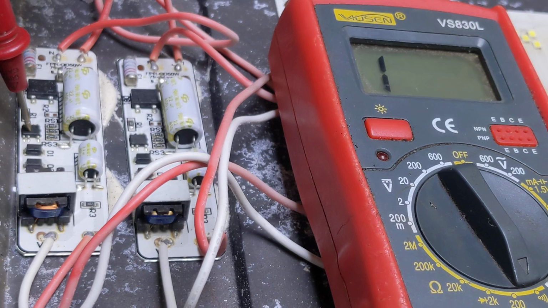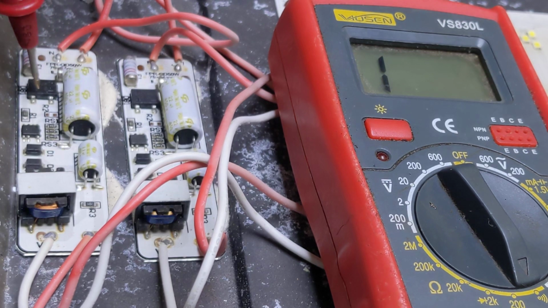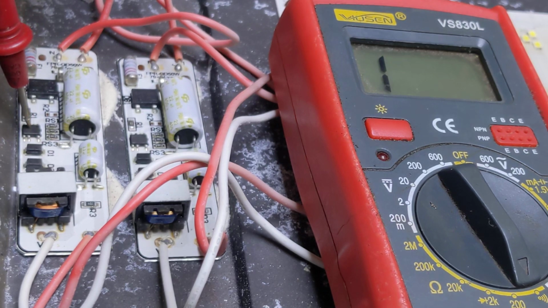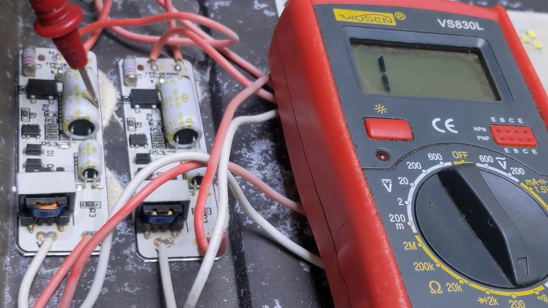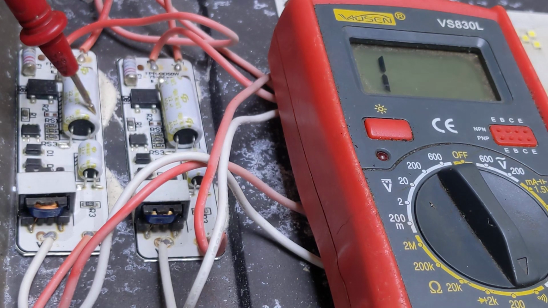Looking at this particular topology, the positive rail to the capacitor from the rectifier is injected into the chip. Then from the output of the chip, the positive rail is injected via these parallel diodes to the positive of the filter capacitor. So that's how it is. Maybe in future I will sketch the diagram for us to see clearly.